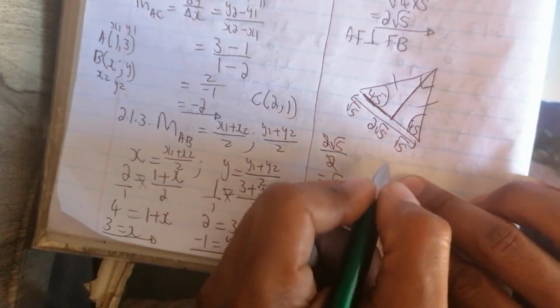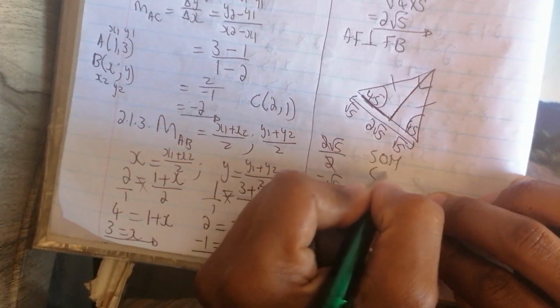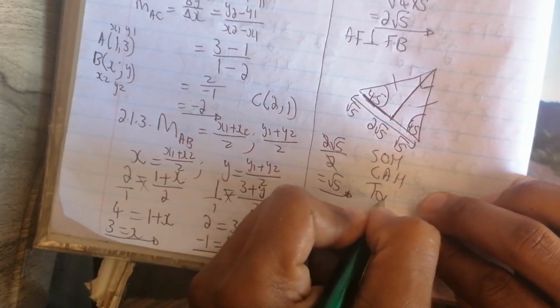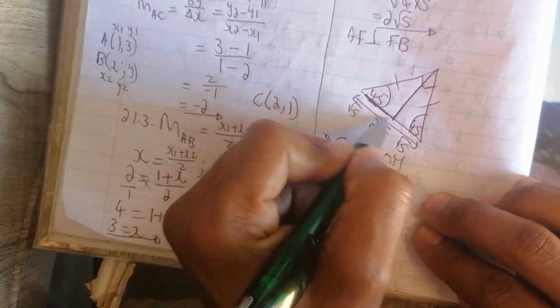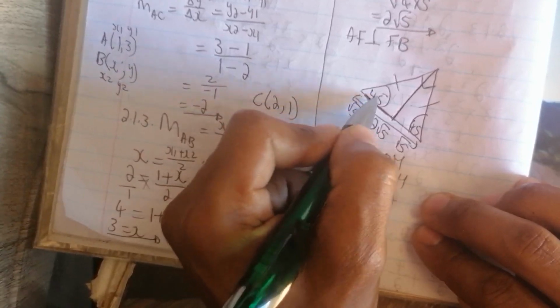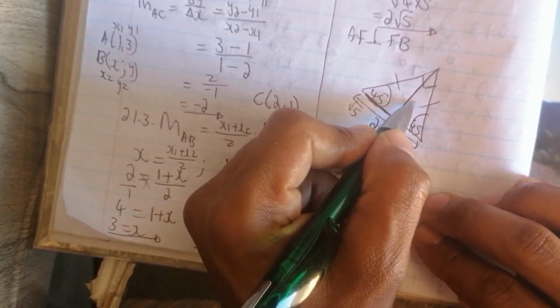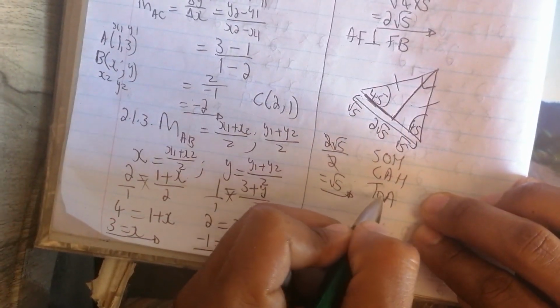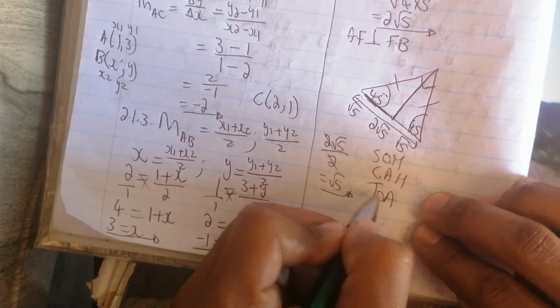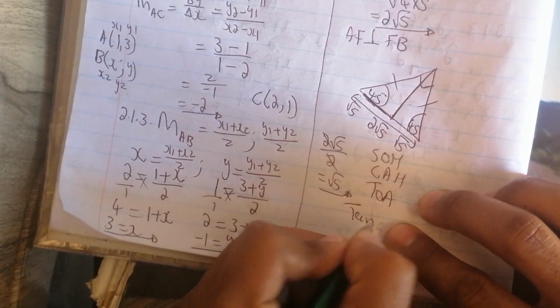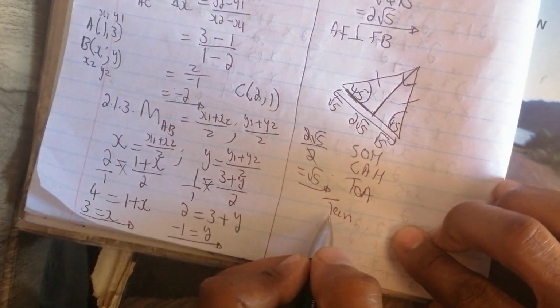Can you see that? So I'm going to use SOH CAH TOA. I have this side, which is the adjacent, the side that is closer to the angle. I'm looking for the opposite one. I have the adjacent, I'm looking for the opposite. So I'm going to use tan. So I'm going to say the tan of which angle?